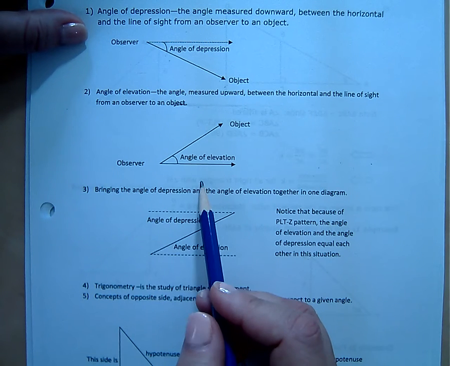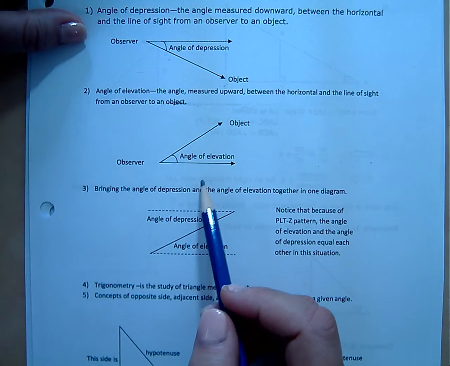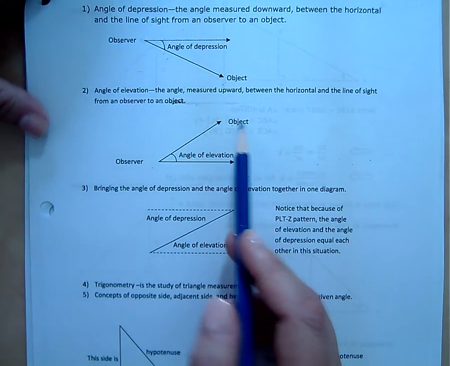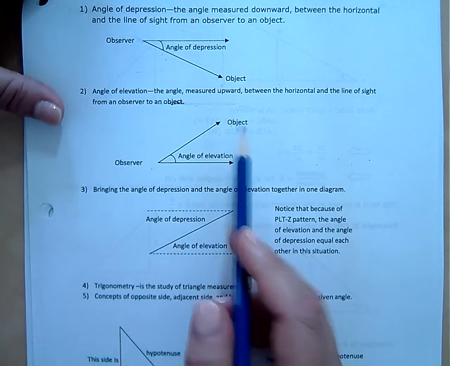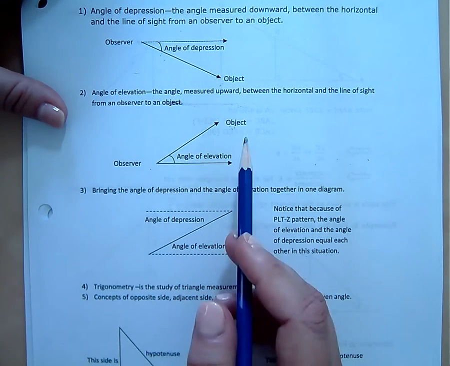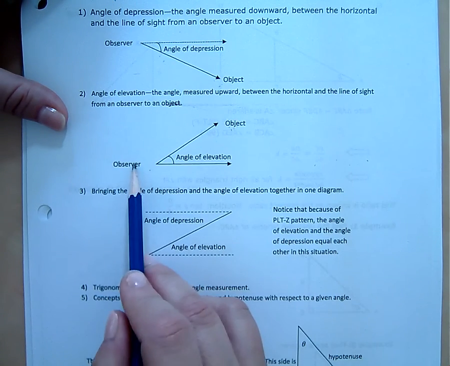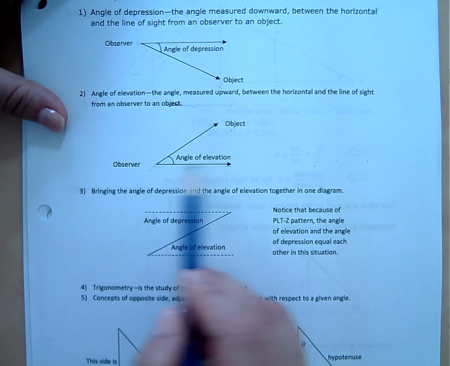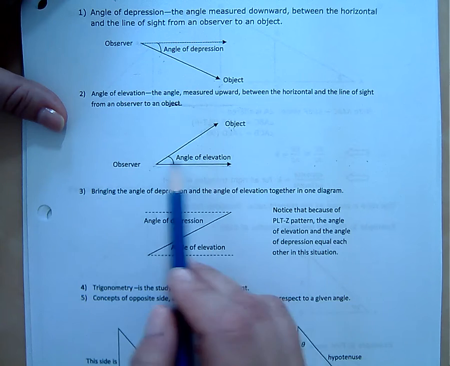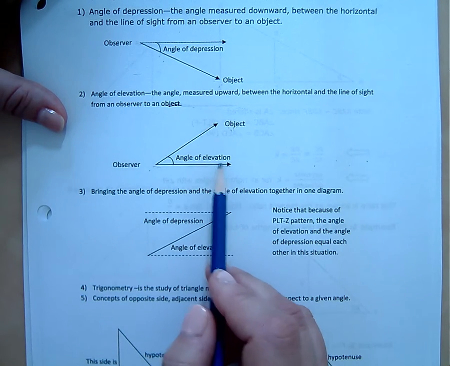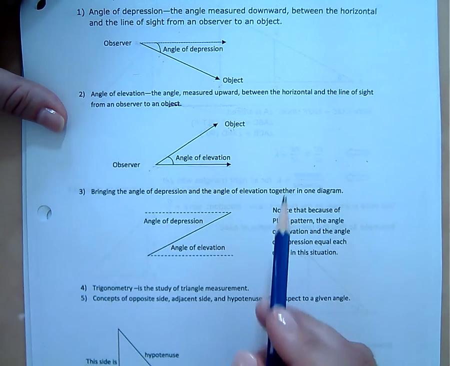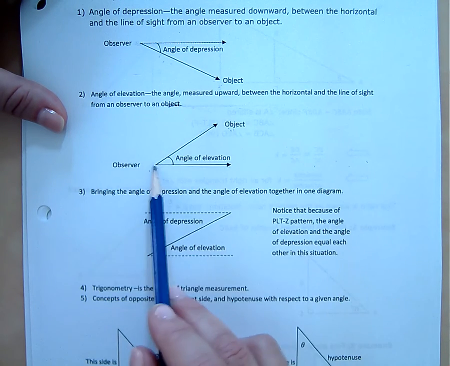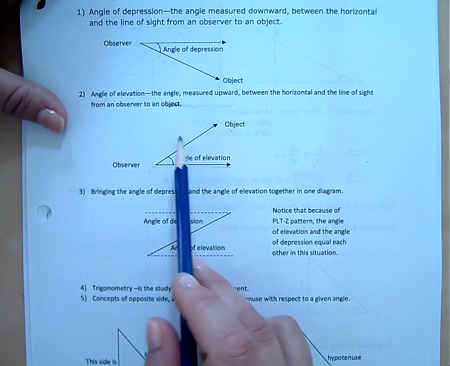And the angle of elevation, when you're down here looking at a bird, a plane, the top of a tower, the top of a building, the top of a tree, someone on a balcony, all these word problems, from where you are, the horizontal and up to that object, that angle is called the angle of elevation, because you take an elevator to go up. Okay, so the angle of depression is horizontal down, and angle of elevation is horizontal up.